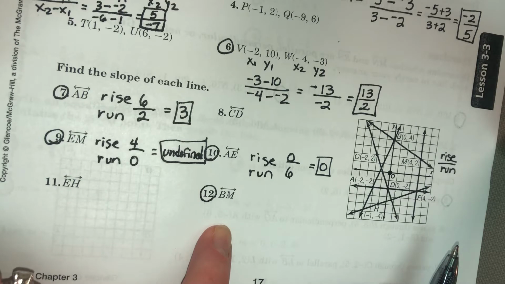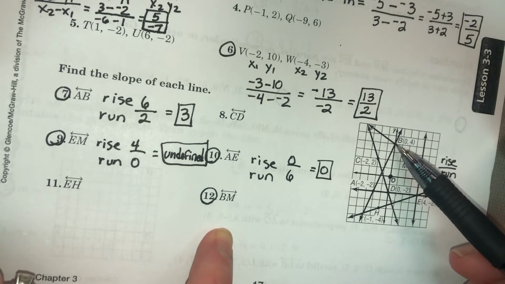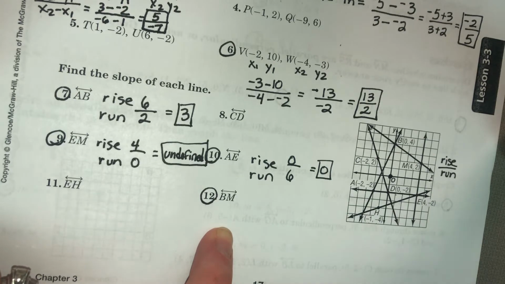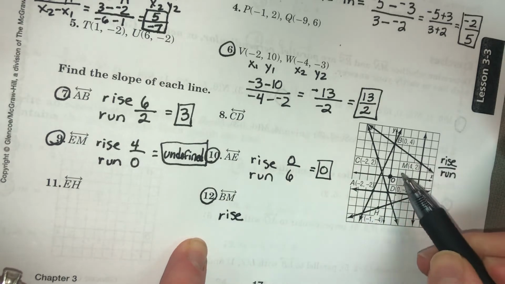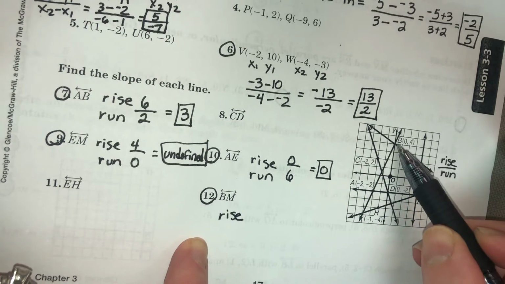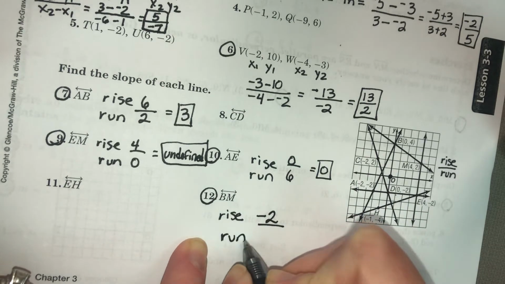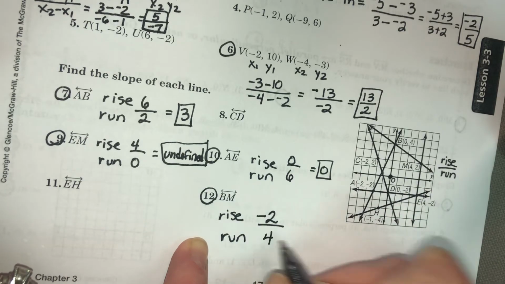All right, the last one here is the line from point B to point M, okay? So point B is up here at 0, 4, and point M is over here at 4, 2. So I recommend that you pause the video and see if you can determine that slope on your own, then play it back and see if you got it right. So the rise from point B to point M is actually not a rise at all. It's going down 2. Instead of rising up, we're going down 2. So that's a negative 2 for our rise. And then the run is over 1, 2, 3, 4 units to the right.